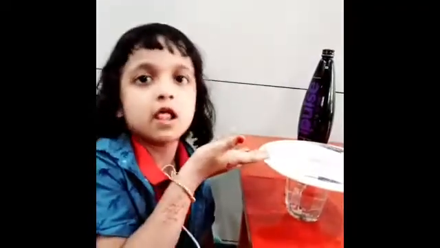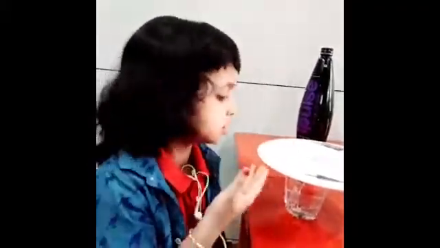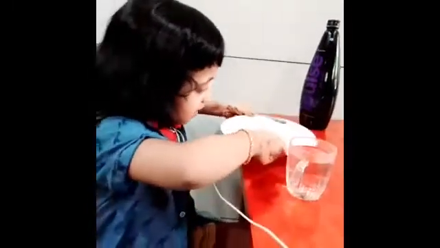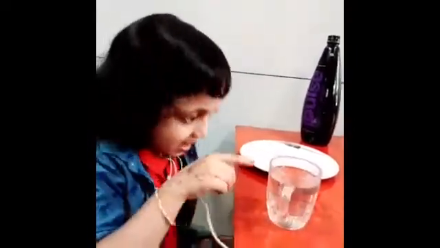After waiting for a while, the solid ice cubes have turned into liquid water, and in the glass cup there are now water droplets. Even though you might not see, I can see.